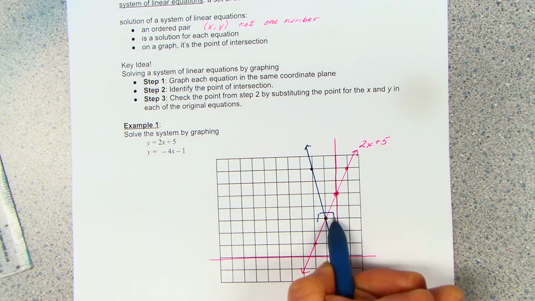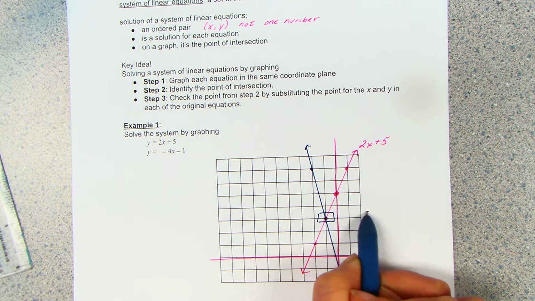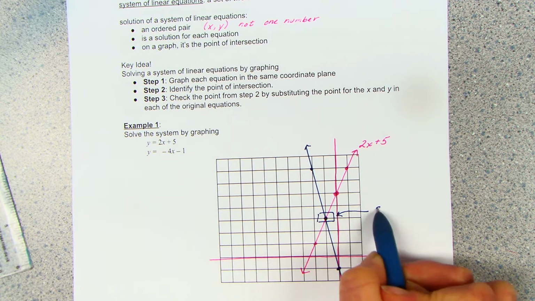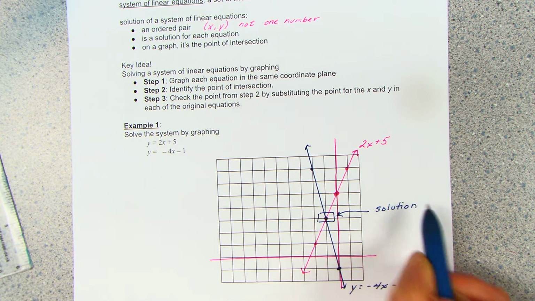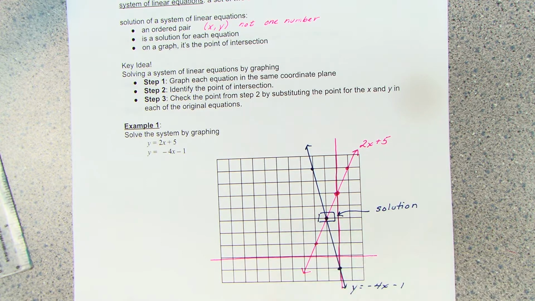This point is the solution. So the intersection of the two lines is the solution. And what is that point? That point is negative 1, 3.